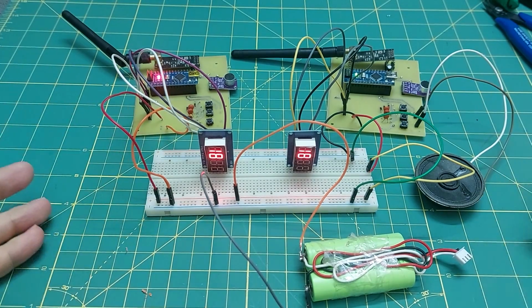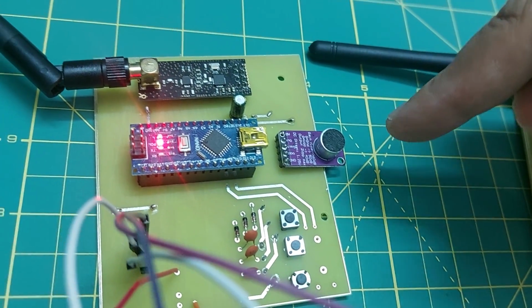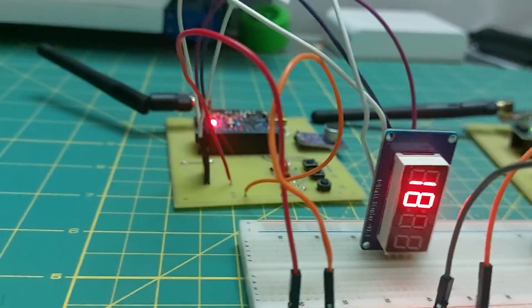In the next video, I will remove the microphone module and design an amplifier for the microphone, and maybe I will remove the Arduino from the circuit. But it depends on your support for this project.